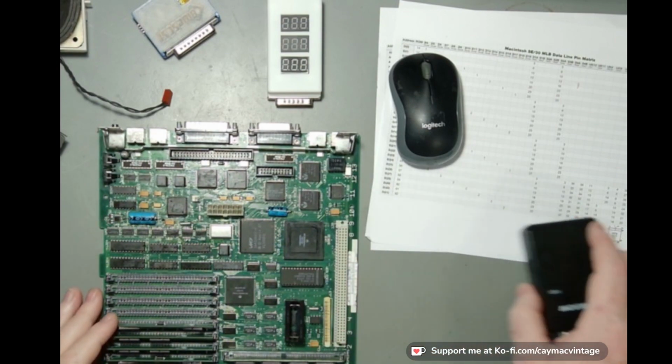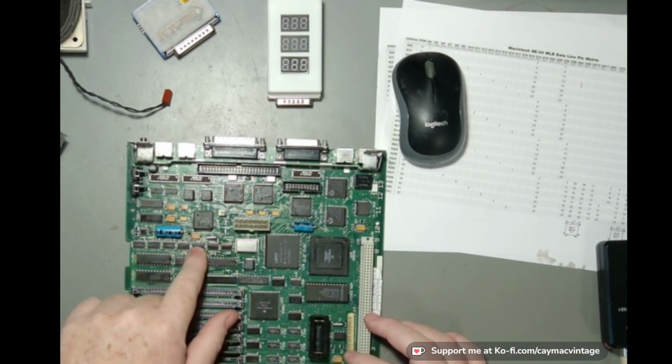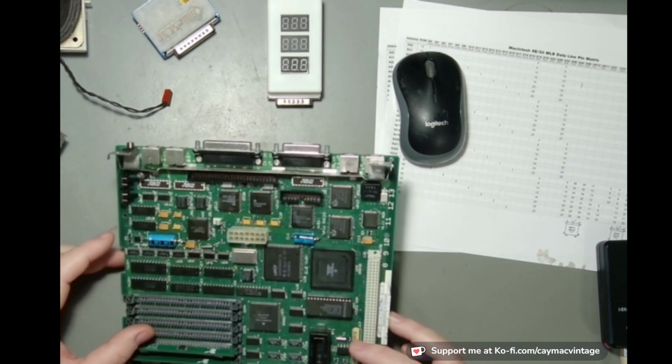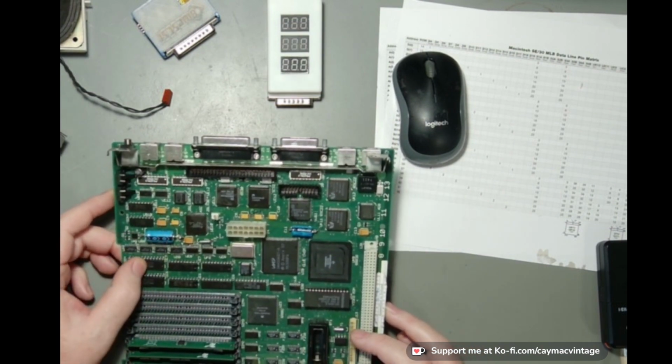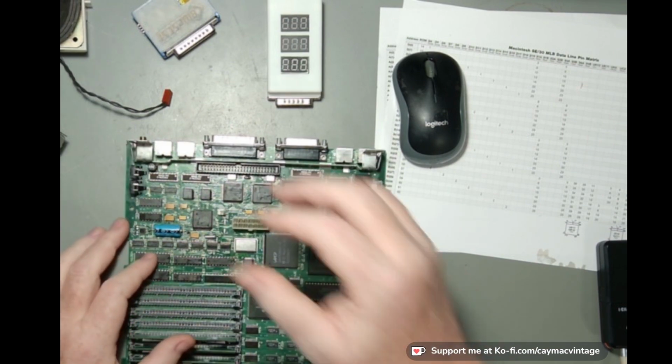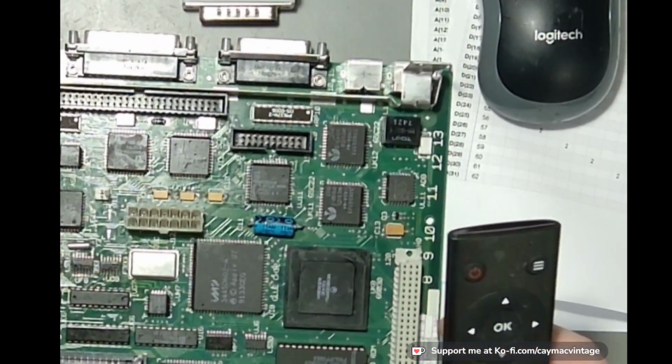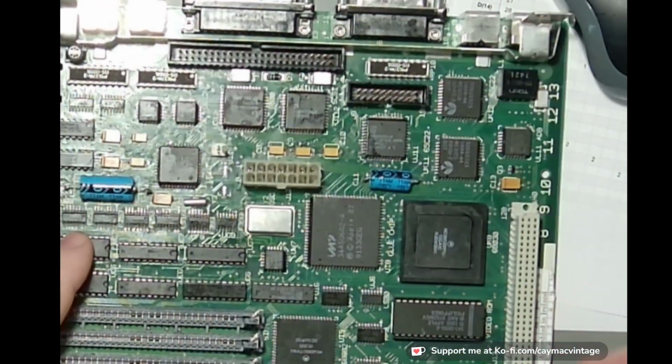So let me see where I can put this, where I can use it easily. The 166 chip is this one right here, and then you've got your video RAM here. You've got 6 and 7. Let me zoom in a bit more here so I can show you all a bit better.